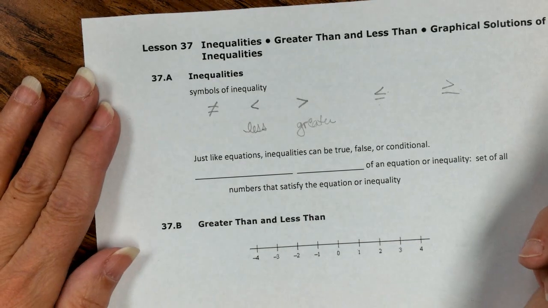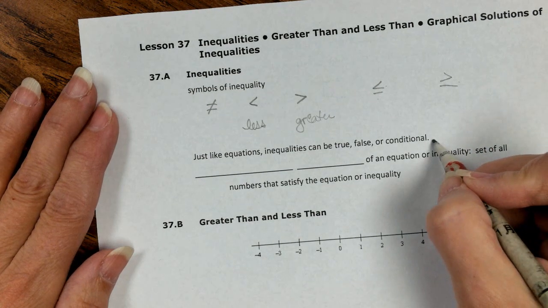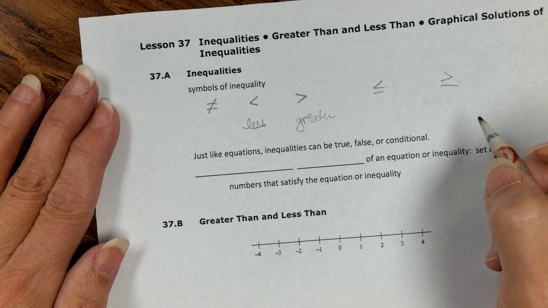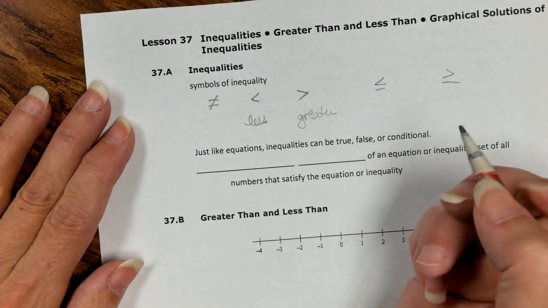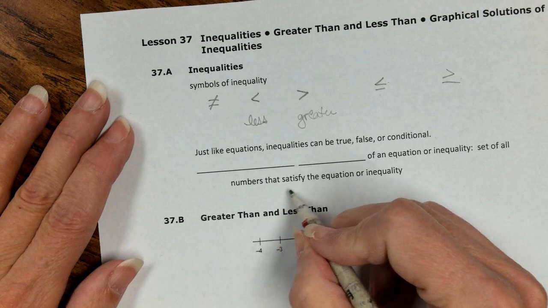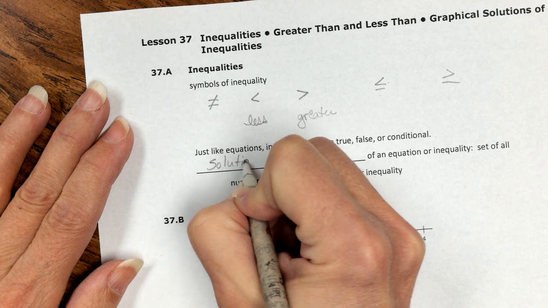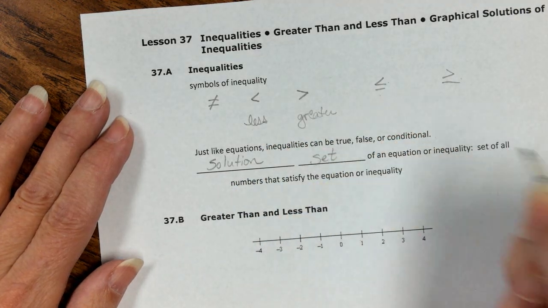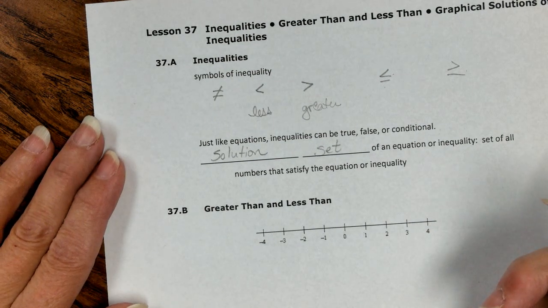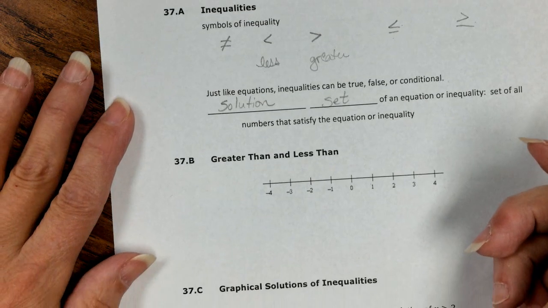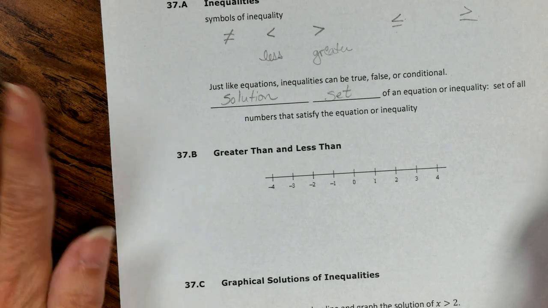Just like equations, inequalities can be true, false, or conditional. Conditional means it's going to have a variable. So sometimes it's true. It depends on what the variable equals. Alright, so the solution set of an equation or inequality is a set of all numbers that satisfy that equation or inequality. Solution set. And you already know that sometimes there's more than one solution to an equation. There are many, many solutions to inequalities. Okay, that's all we're going to do for Part A.